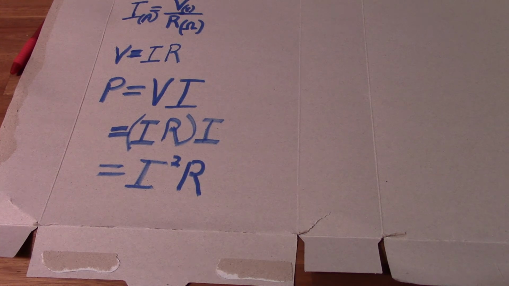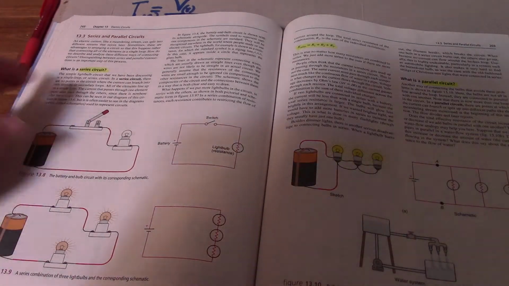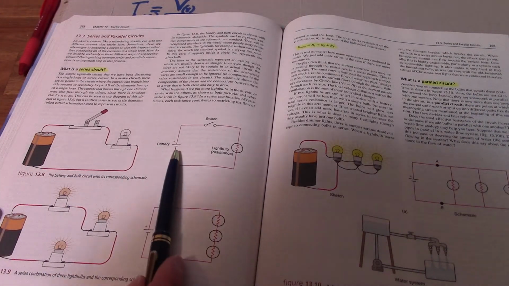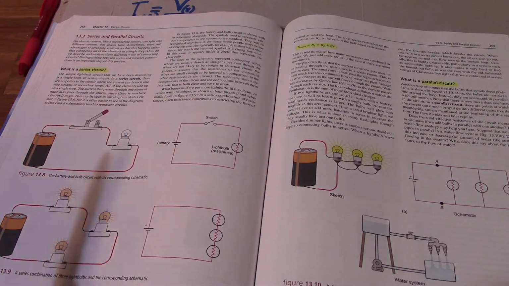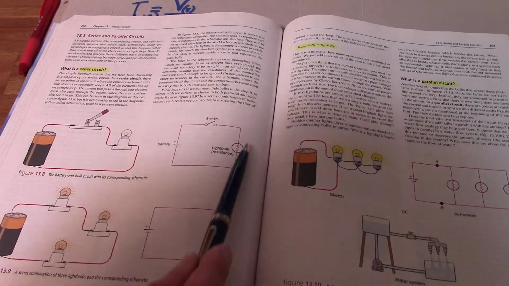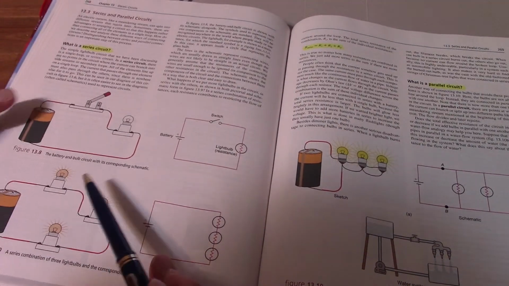Okay, let me look at page 2. Yeah, the book has some good examples here. If you look at page 268, 269, it has some really good diagrams. So make sure you read the book, right? You can't just watch my thing once and know everything. You have to practice with this. So it has a good diagram of what a series would be. Here you would have a light bulb and a switch. If you had 3 light bulbs, it would be this way.